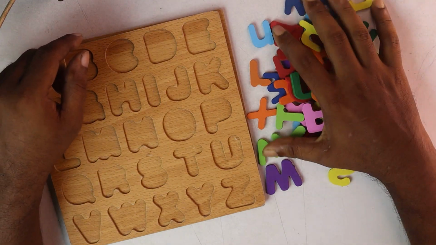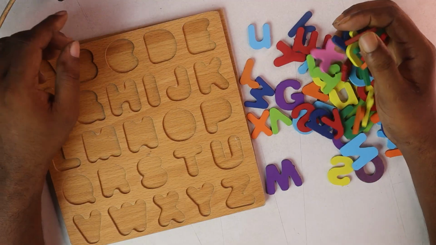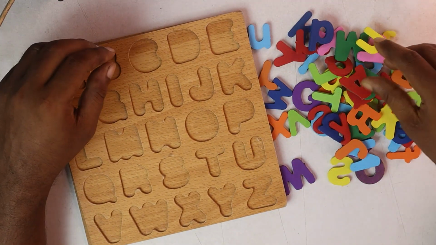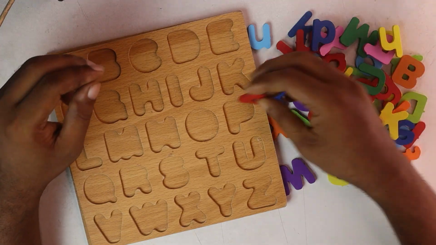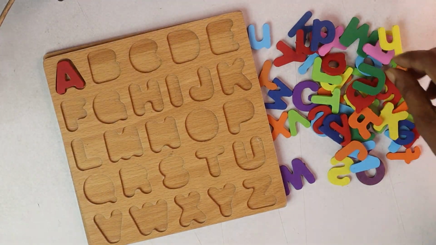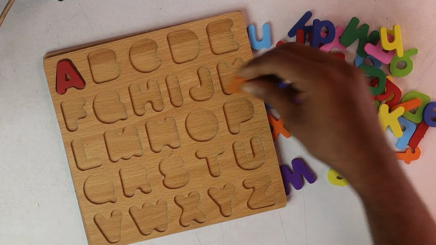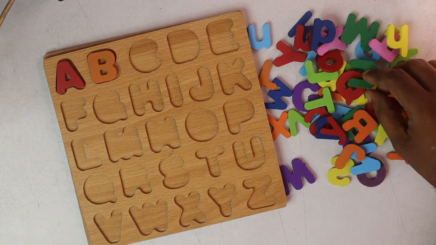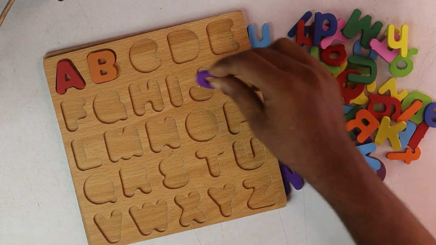Here you can see we have a huge alphabet. First of all, let's match capital letter. Here you can see first one is A. A will be here, and then B. C. Find the next one is C.